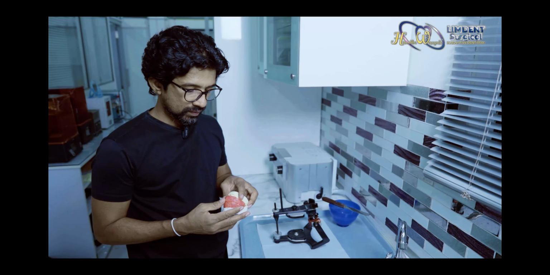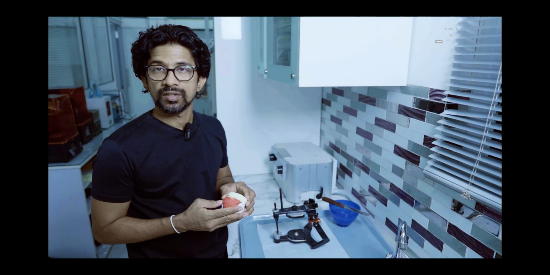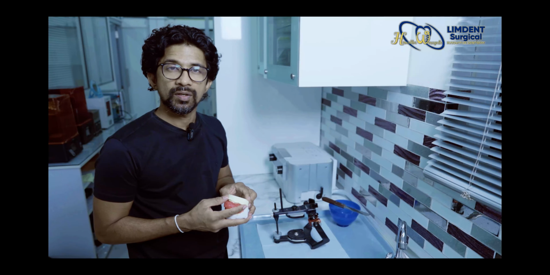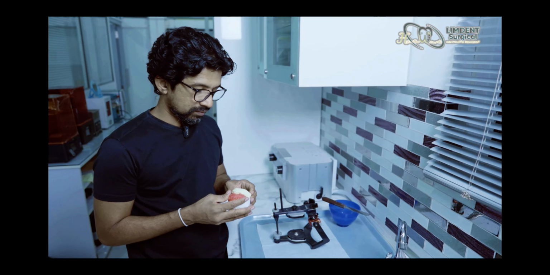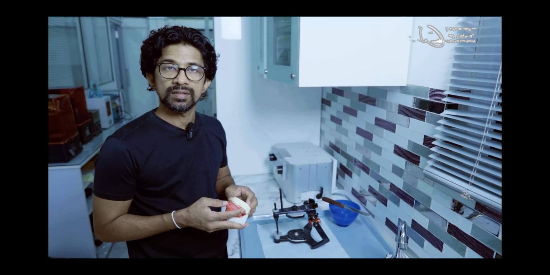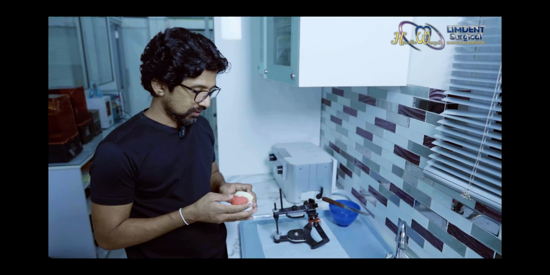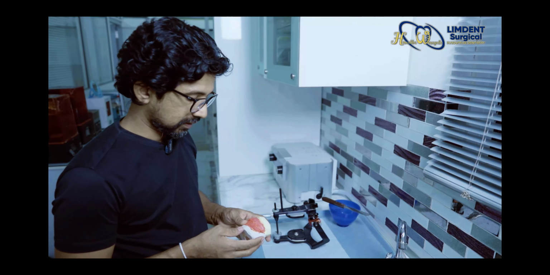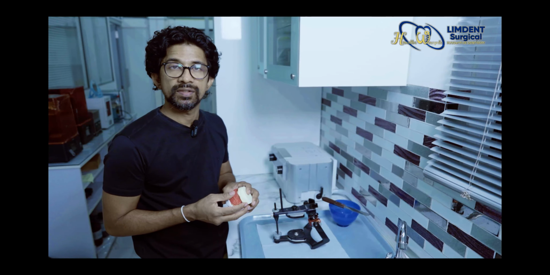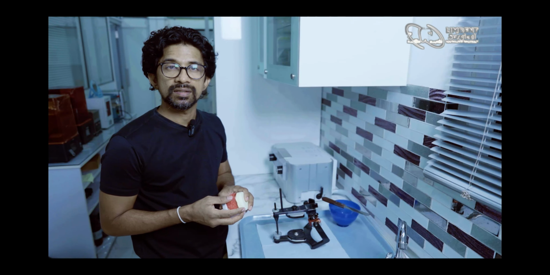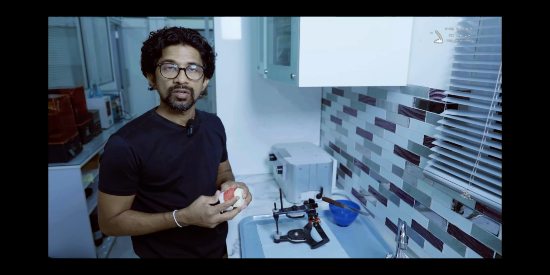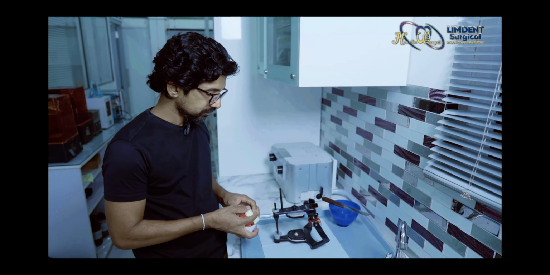So I always mount the cast, even though digital dentistry is helping us to get the maximum out of it, but we always have to go through this manual handling of these cases with the bite registration. I can explain to you after the steps that we're going to do why we have to have this manual handling of these cases between the digital involvement of the case management.